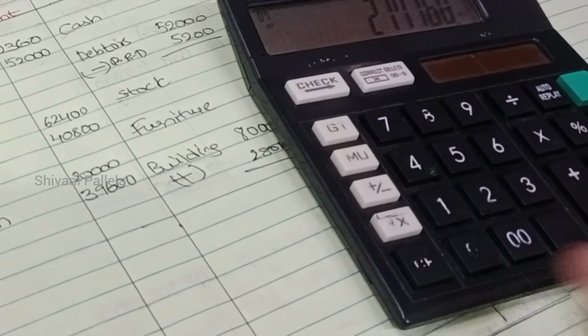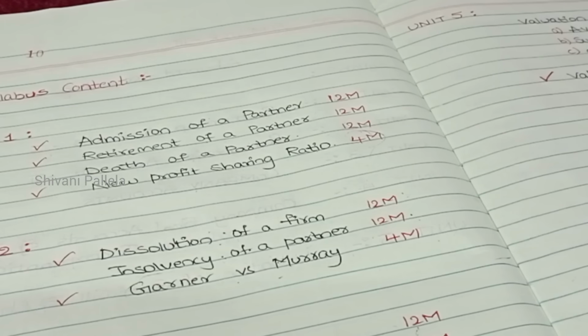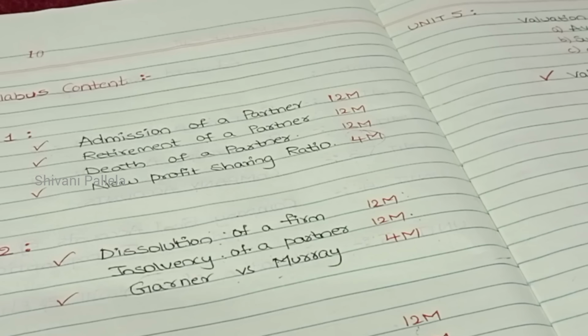If you are making any calculation mistakes, only 2 to 3 marks will get deducted. So nothing to worry about that. Don't worry about that. Just concentrate on whatever I have discussed. Now we will discuss the new profit sharing ratio and we will wind up the class.